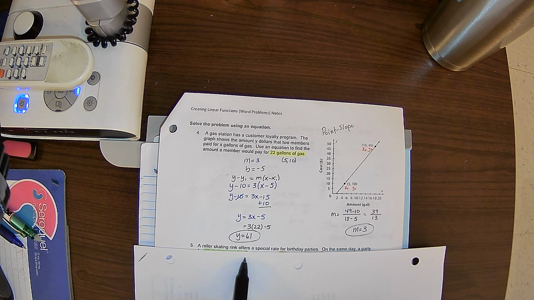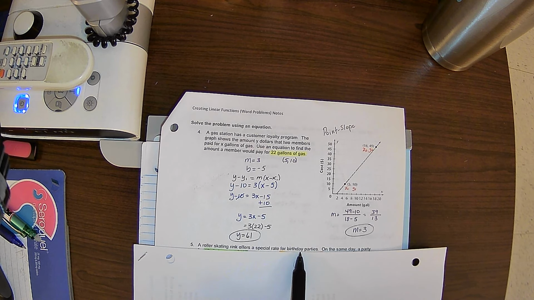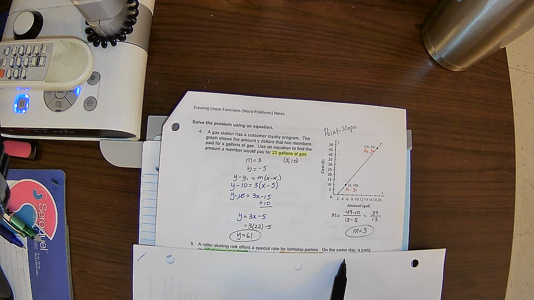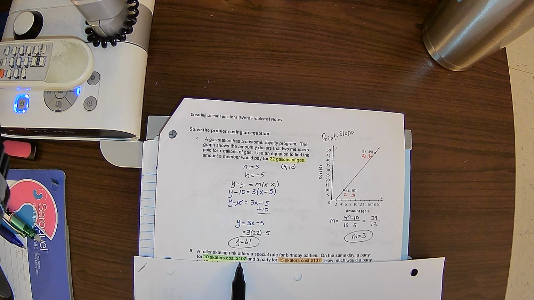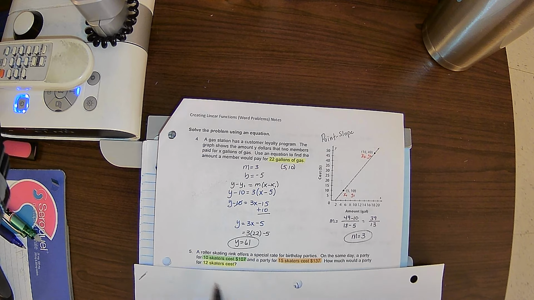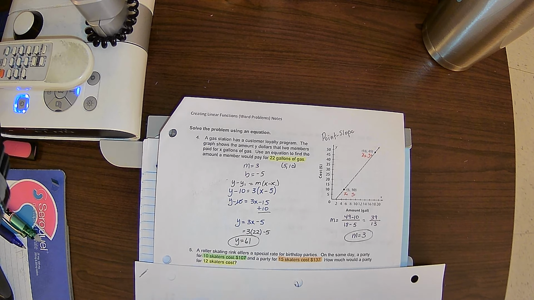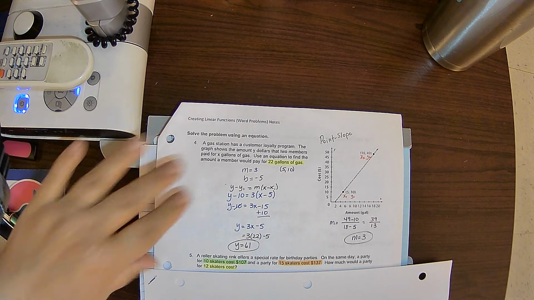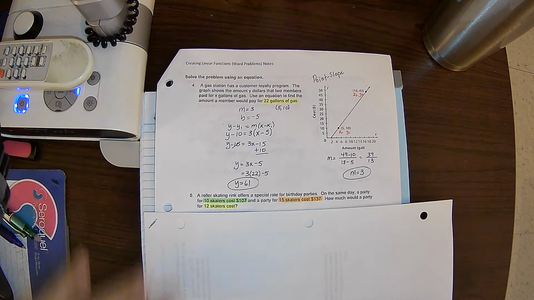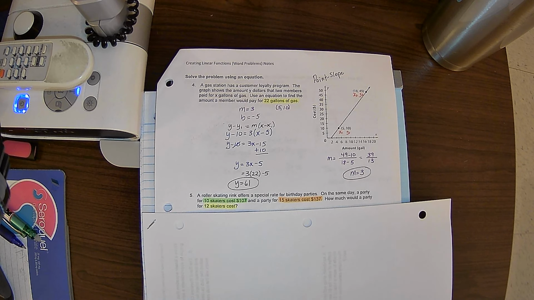All right, so let's look at our second example here, number 5. A roller skating rink offers a special rate for birthday parties. On the same day, a party for 10 skaters costs $107, and a party for 15 skaters is $137. How much would a party of 12 skaters cost? Now, what do I have? Now, we're just dealing with words here. Okay, so what form are we going to use? Well, there's no y equals mx plus b because there's no each going on here.